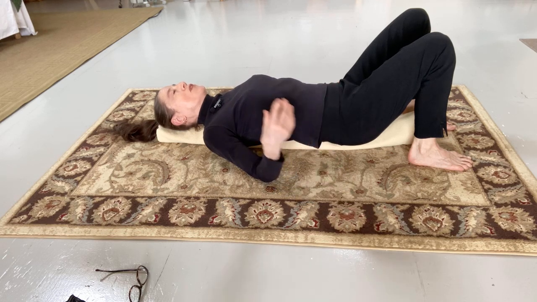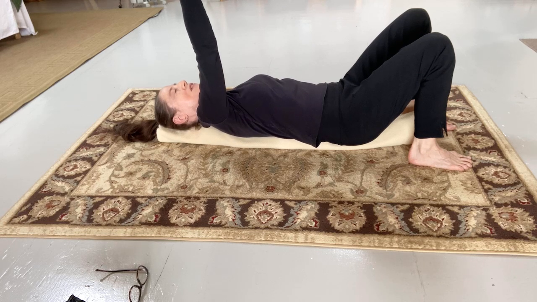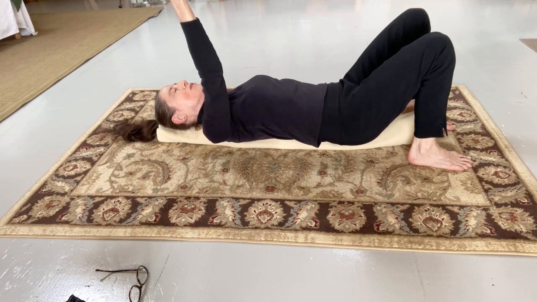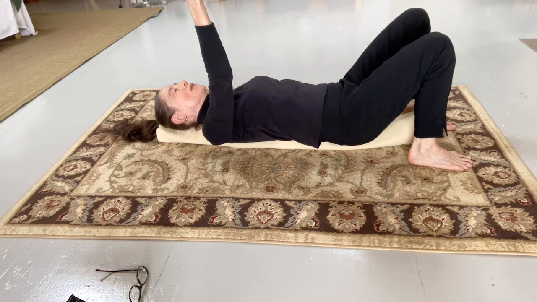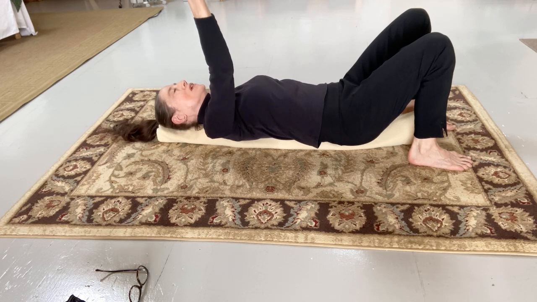One thing you may want to try to do is to take one arm to the ceiling and just reach to the ceiling with your arm, and then let your shoulder drop down into the side of the belly of the horse. So you can do that a few times on one side.